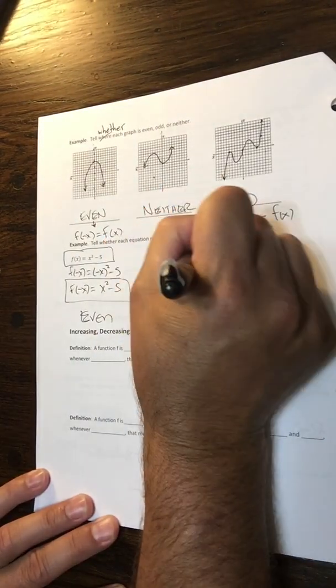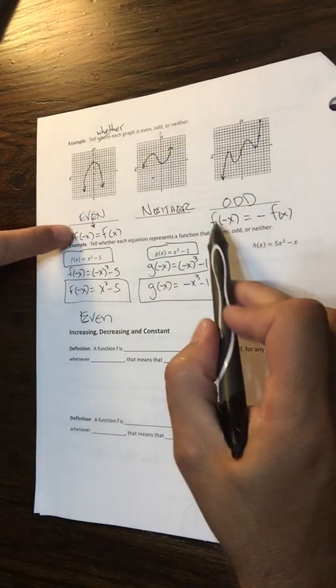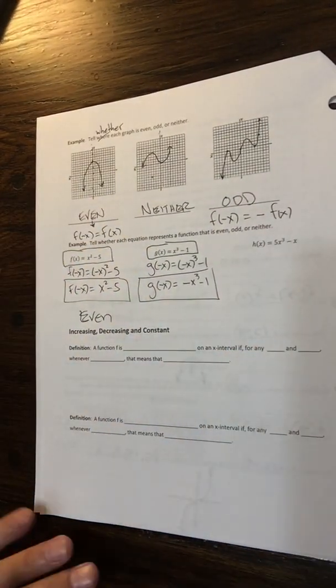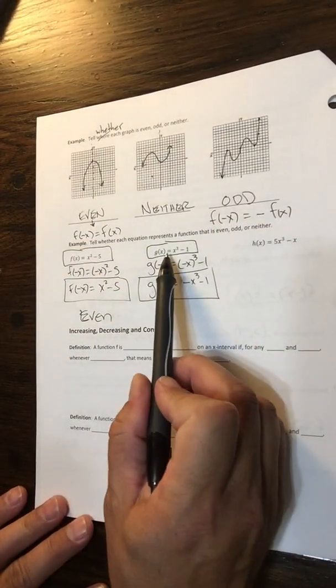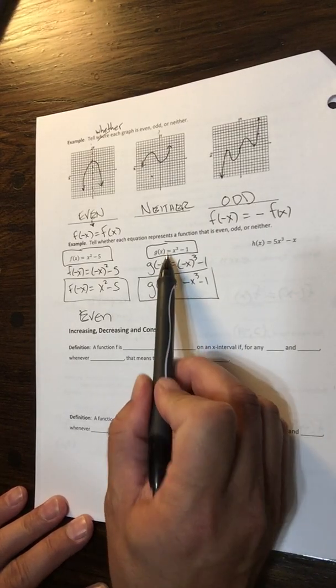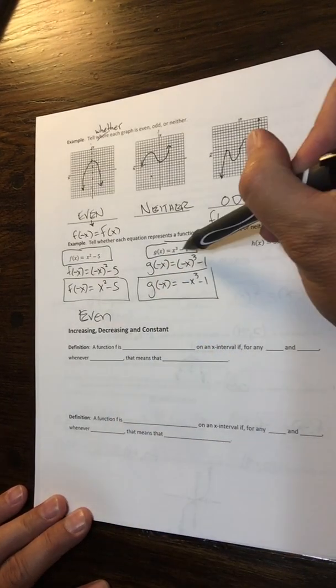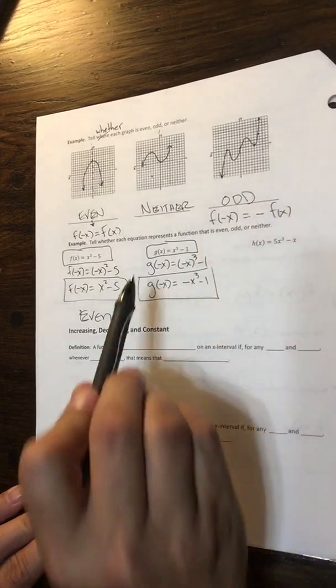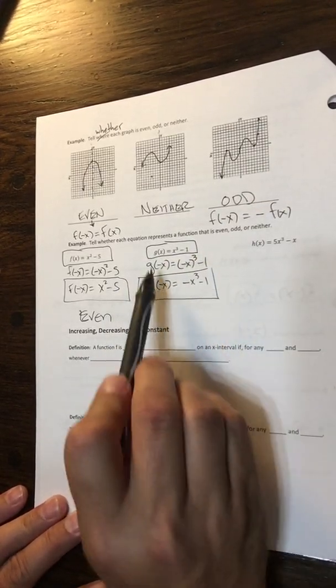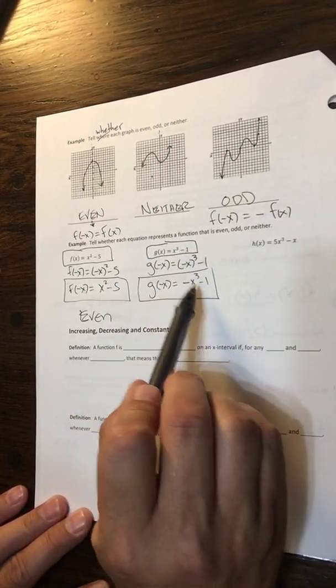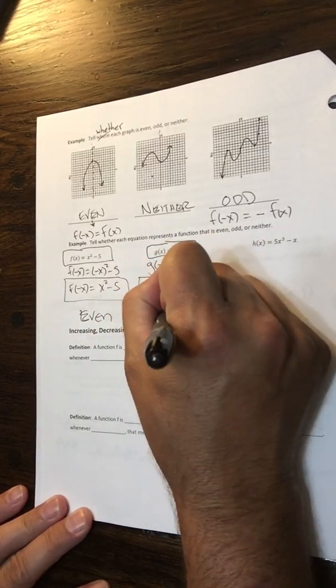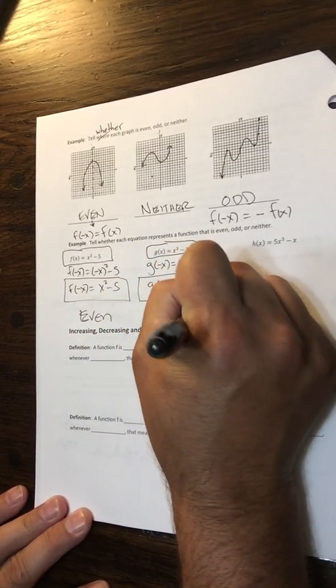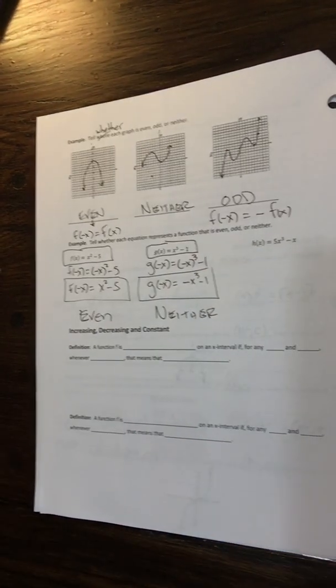Now I'm going to look at my original, and I'm going to compare g of negative x with what I got. They're not the same because that's positive and that's negative. These are opposites though, but here's the problem. These are not opposites. The whole expression would have to be opposite. I would have to see negative x to the third plus 1, so therefore this one is neither, depending on how you want to say that out loud.